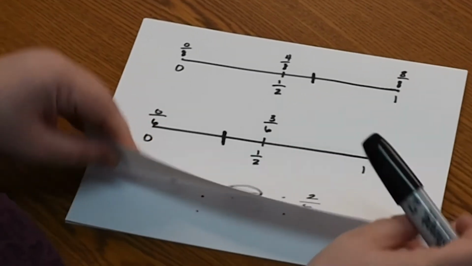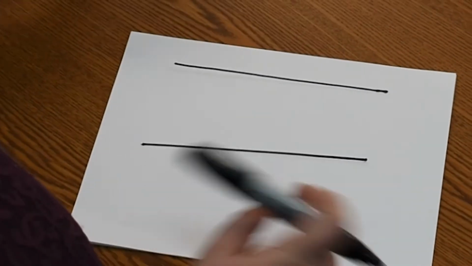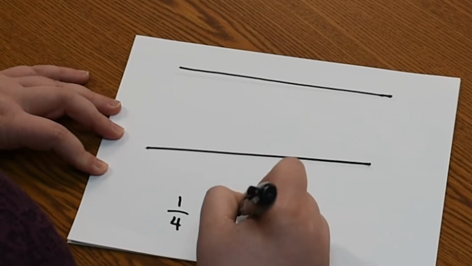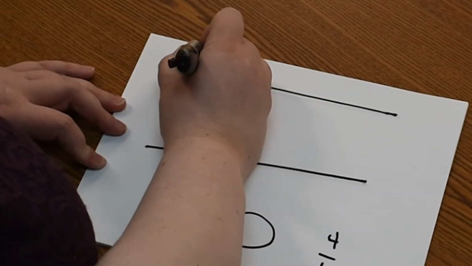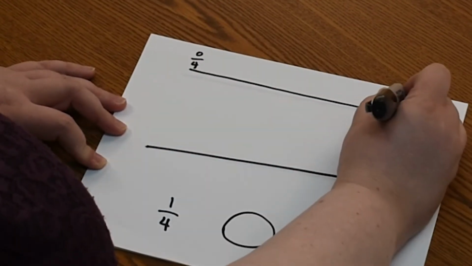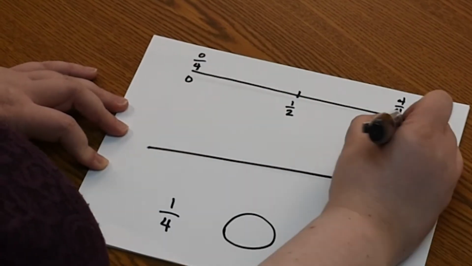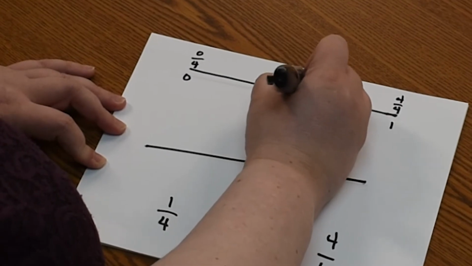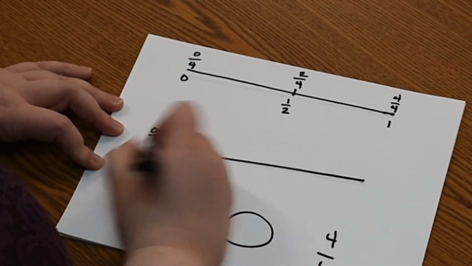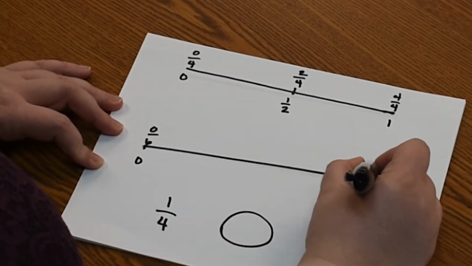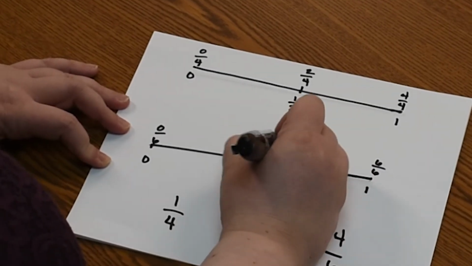Another example using the number lines. We could do 1/4 compared to 4/6. So this would be 0/4 and 4/4. I have my 1/2, which would be the same as 2/4. Then down here, I have 0/6 as 0, 6/6 as 1, and then for half, I can do 3/6.